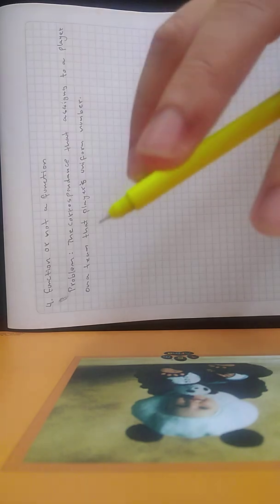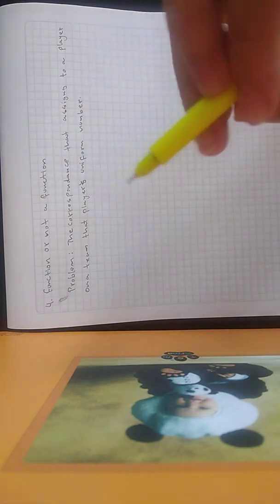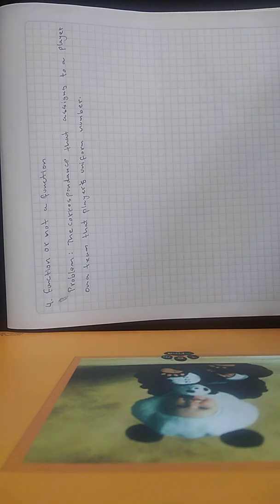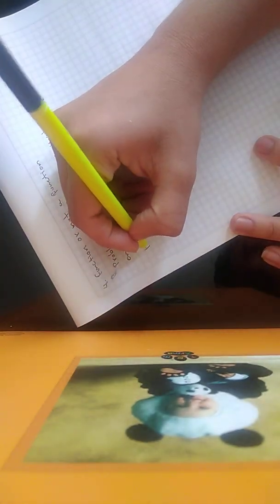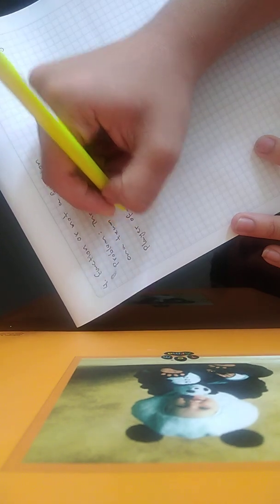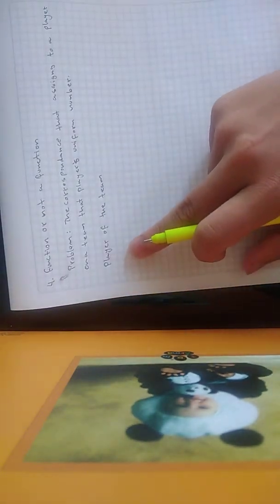And also first define what a function is for me. So a function for me is something that has an input and an output, and that is what we're going to be looking at in this problem. So okay, we know that we have a player of the team. That is going to be our input.